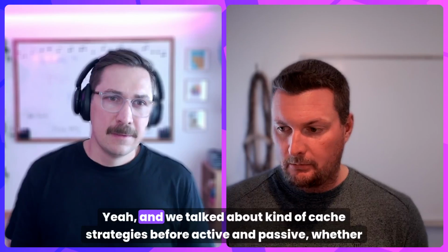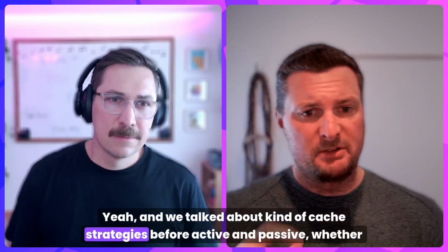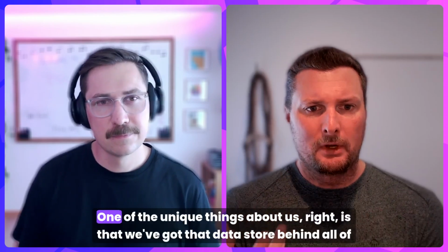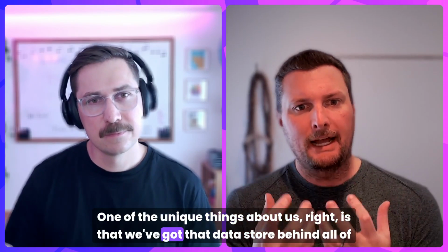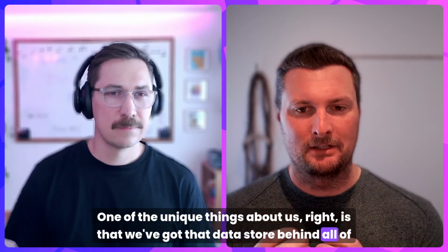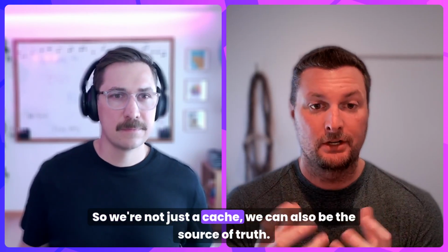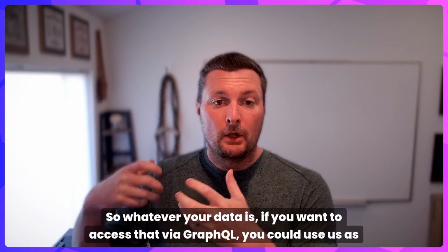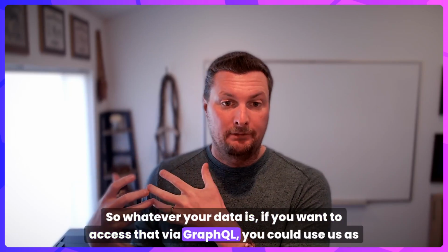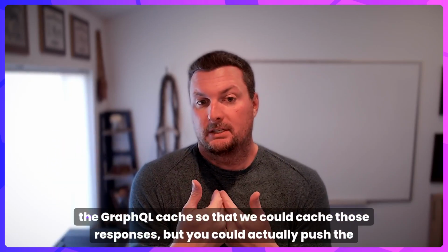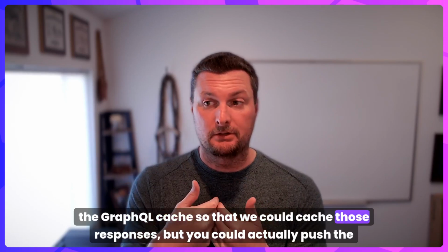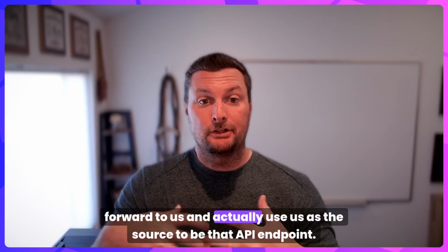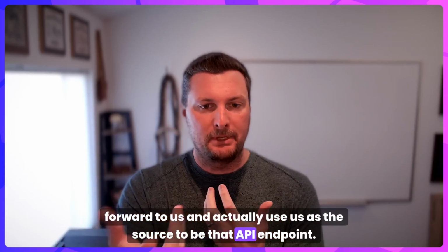Yeah, and we talked about cache strategies before, active and passive, whether we're pushing stuff into cache or pulling out of it. One of the unique things about us is that we've got that data store behind all of this. So we're not just a cache, we can also be the source of truth. Whatever your data is, if you want to access that via GraphQL, you could use us as the GraphQL cache so that we could cache those responses, but you could actually push the database forward to us and use us as the source to be that API endpoint.